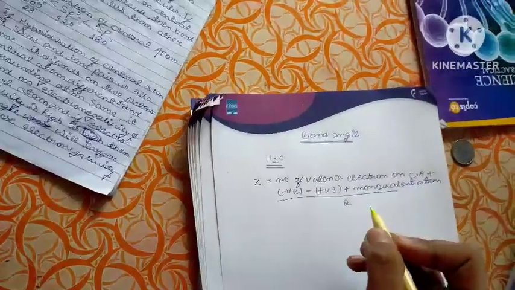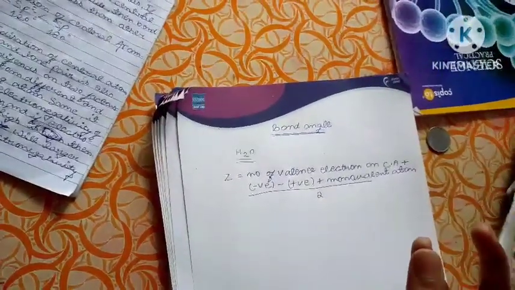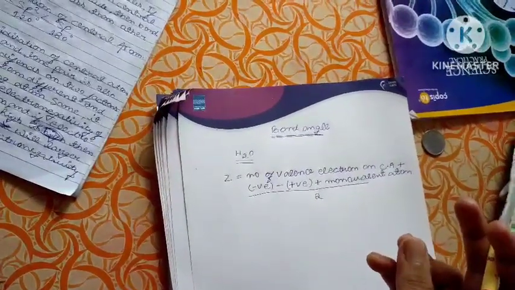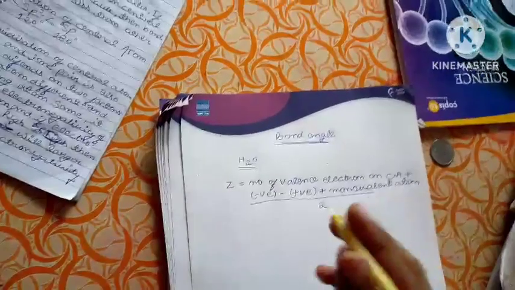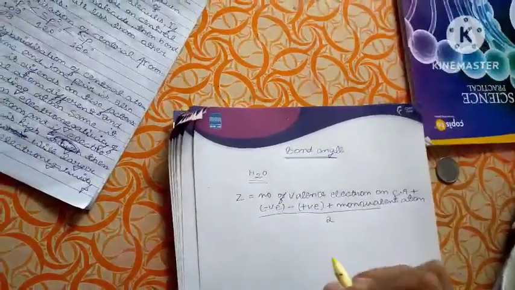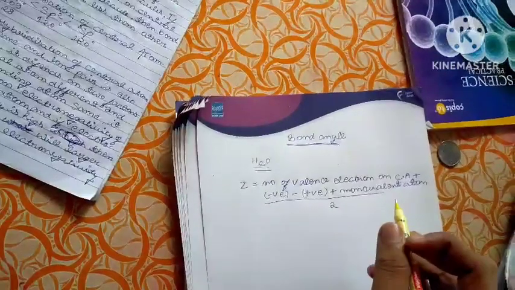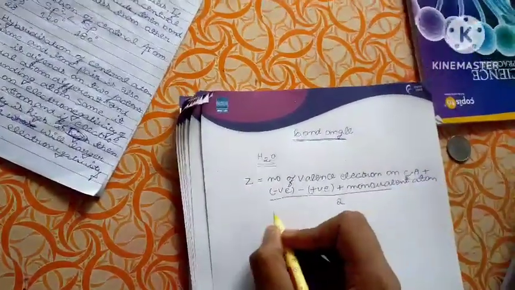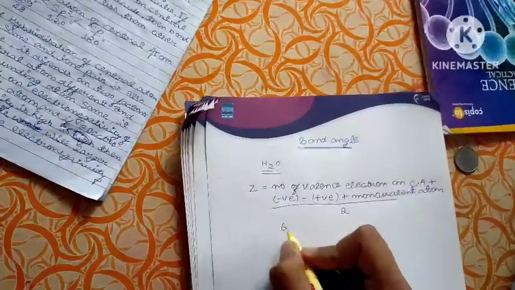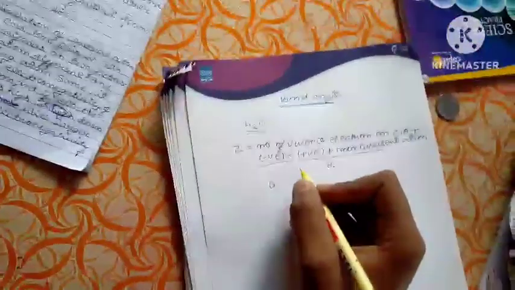So the electronic configuration of oxygen will be 1s2, 2s2, 2p4. So the valence electron is 6. The valence electron is 6 of oxygen. No negative charge, no positive charge.